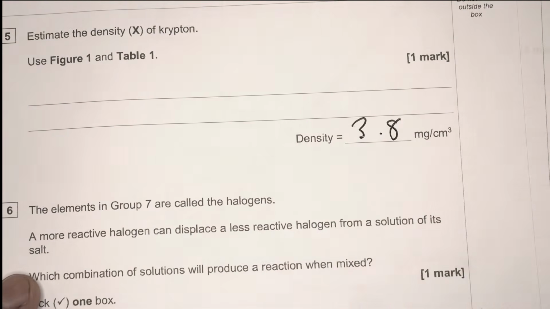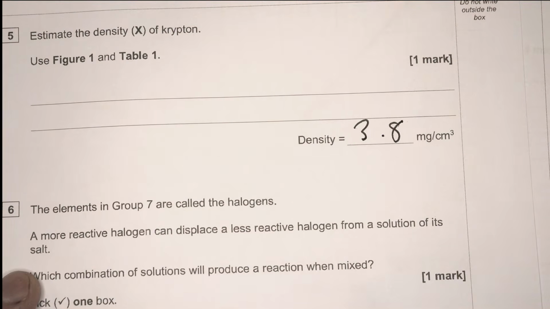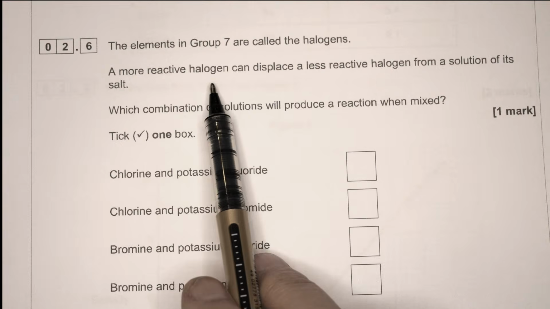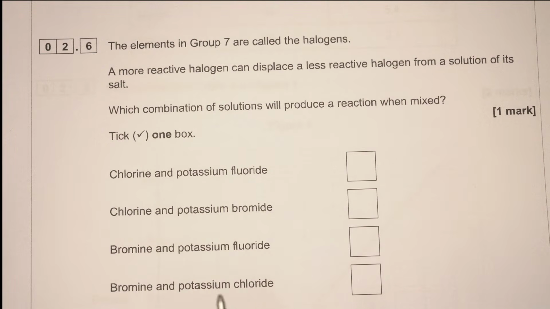And on these, it obviously depends exactly where you've drawn that line. So the examiner will look at your graph and look at your answer, and there is a little bit of wiggle room either side of this answer. The elements in group 7 are called the halogens. A more reactive halogen can displace a less reactive halogen from a solution of its salts.